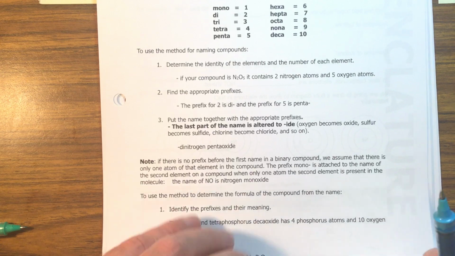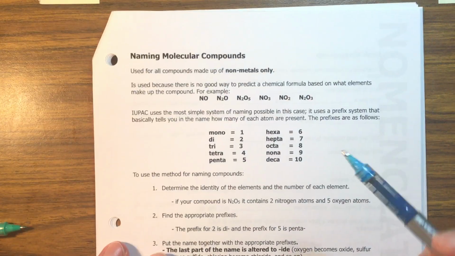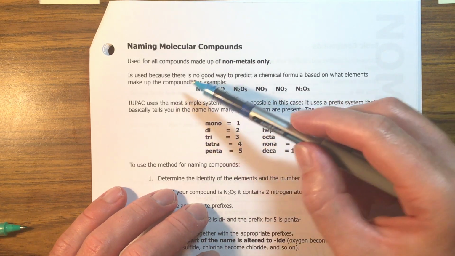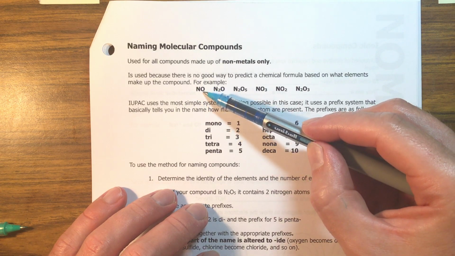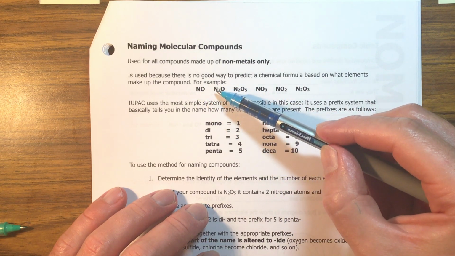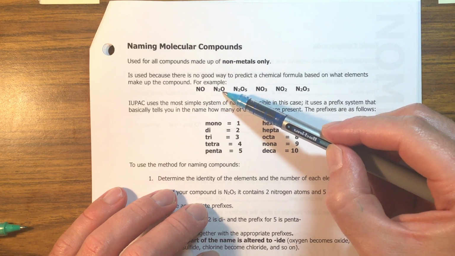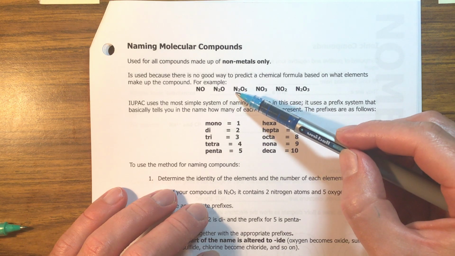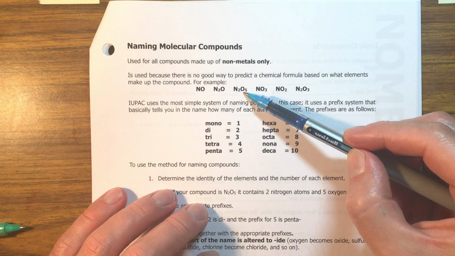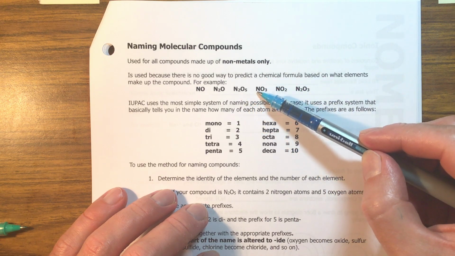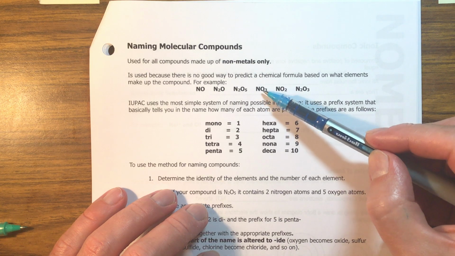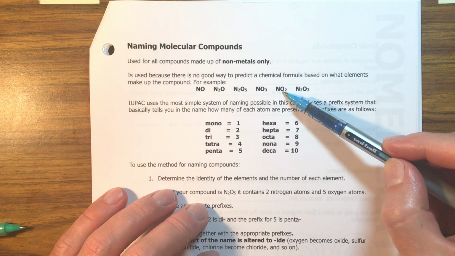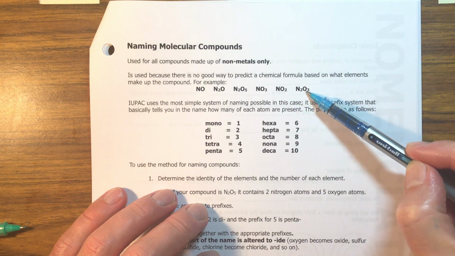All right, so just as a quick example, let's look at these. This is NO, nitrogen and oxide. There's one of each. So there's one to start. So it's nitrogen monoxide. There's 2 nitrogens, so it's dinitrogen monoxide. This one, there's 2 nitrogens, 5 oxygens. Dinitrogen pentoxide. 1 nitrogen at the start, so no mono. Nitrogen trioxide. Nitrogen dioxide. Dinitrogen trioxide.